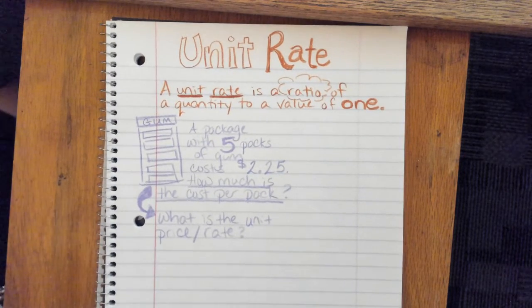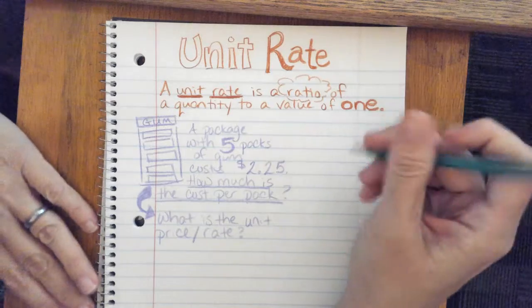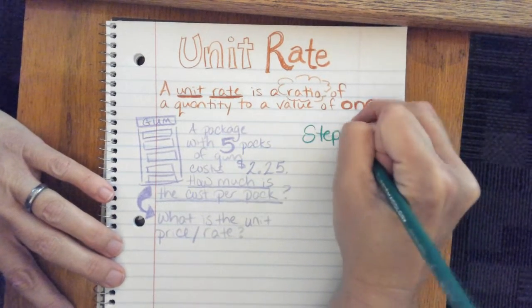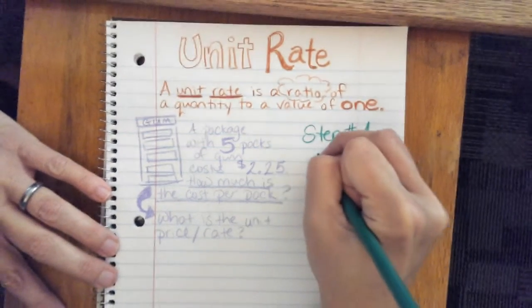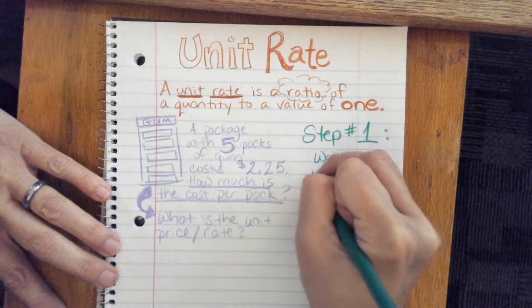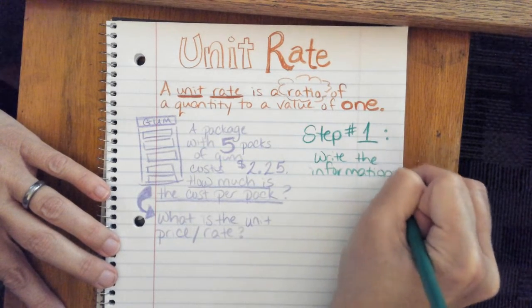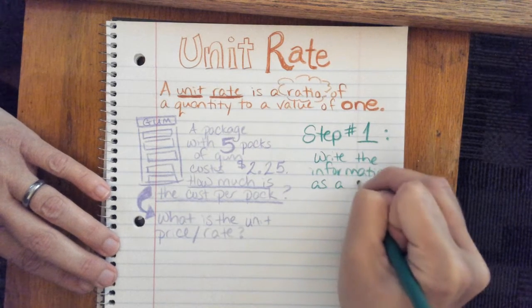Okay, so just like with other ratios, your step 1 is to write the information as a fraction.